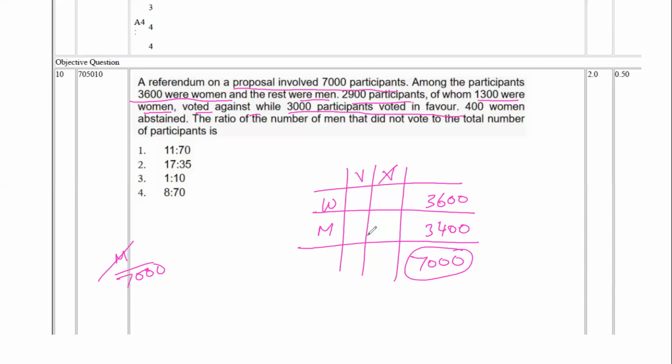So we know that the ones who voted in favor is 3,000, and 2,900 participants, of whom 1,300 were women, voted against. So 2,900 were against.